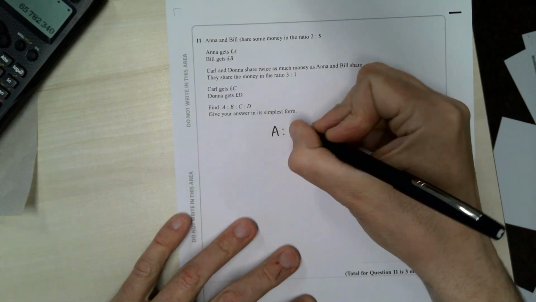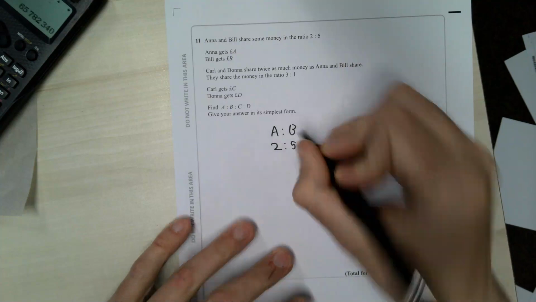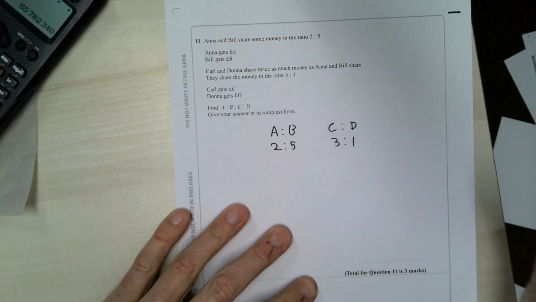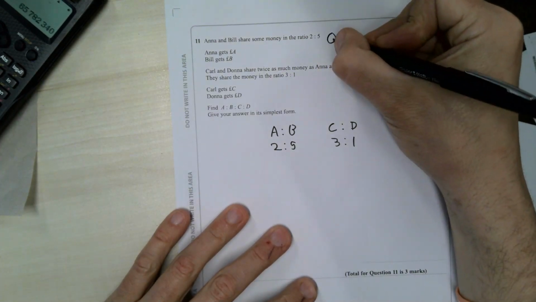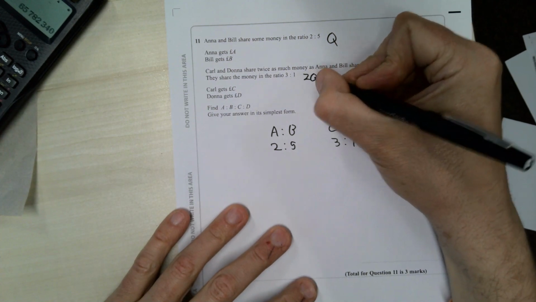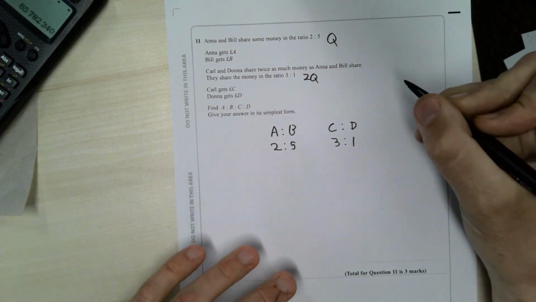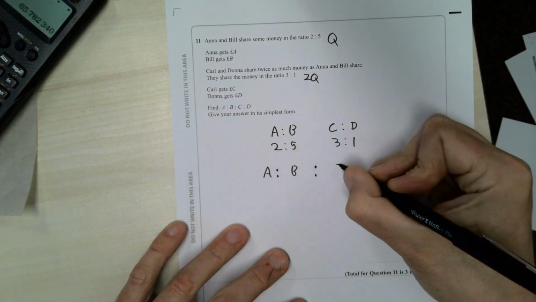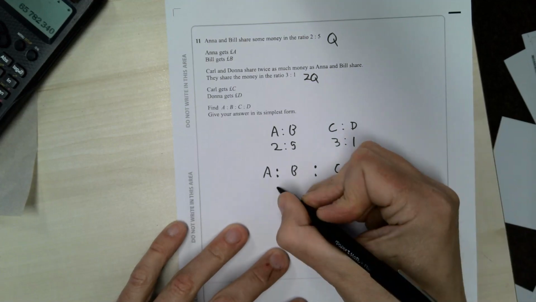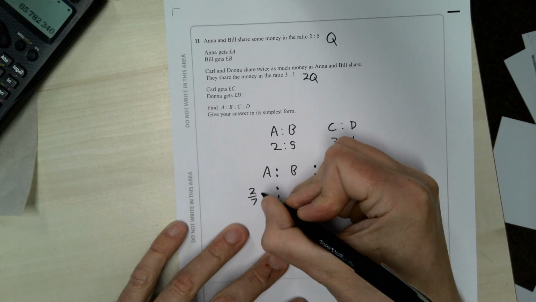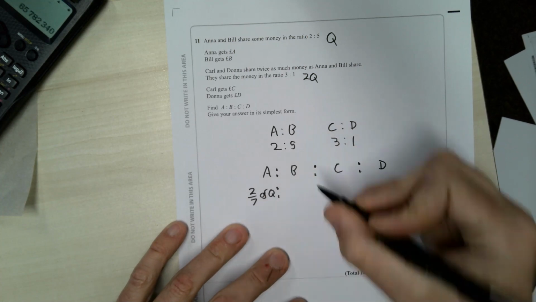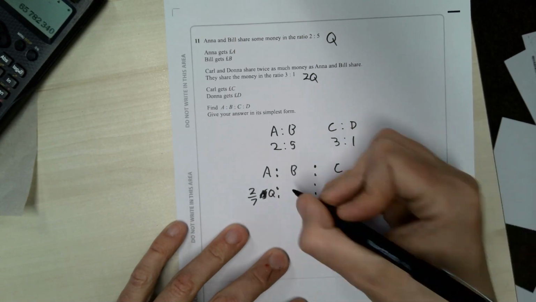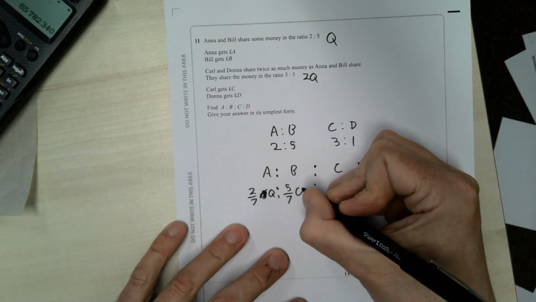So I've got Anna and Bill in the ratio 2 to 5, okay? And I've got Carl and Donna in the ratio 3 to 1. The key difference here is, if they're getting some amount, I don't know what it is, I'm going to call it Q, they're sharing 2Q, okay? So what does that mean? Well, if I want to write this in one big ratio, I've got to find a way of expressing these all in the same thing. So for example, Anna is getting 2/7 of Q, okay? Bill is getting, and as we did before, we can swap the of for a multiply, so it's 2/7 times Q. Bill gets 5/7 times Q.